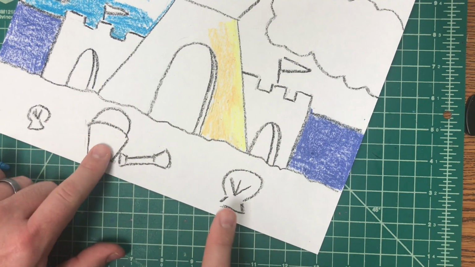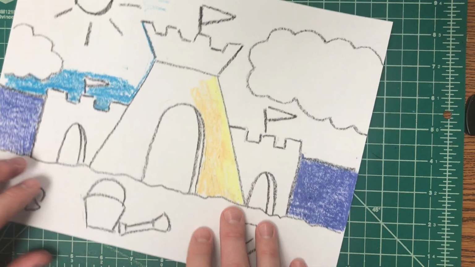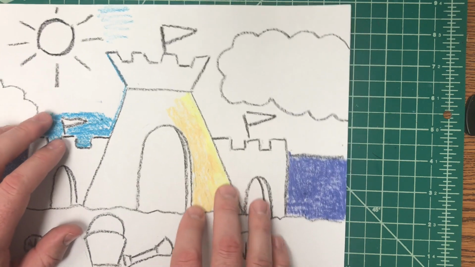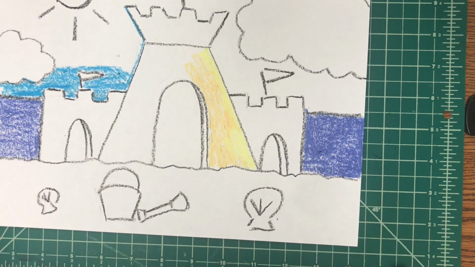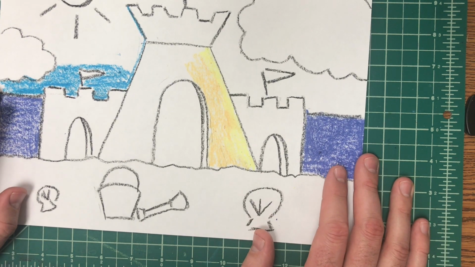Finish coloring in your bucket, your shells, however you want. Color in your sun yellow, and then finish this up. And I want to see, when I get back, your beautiful sandcastle drawings.